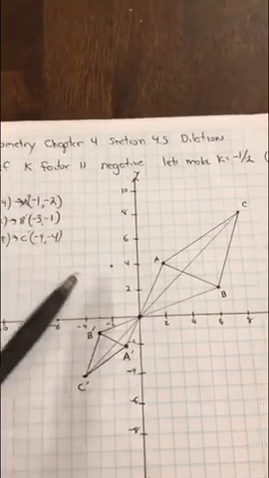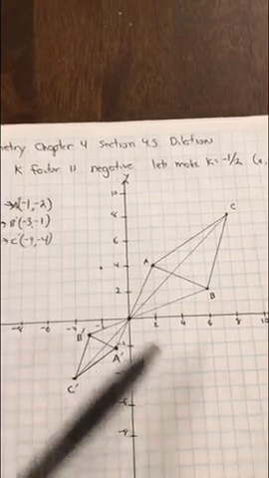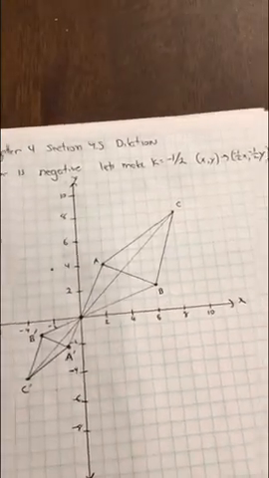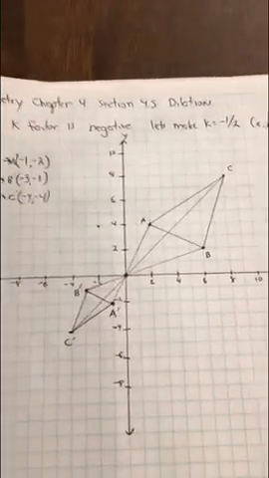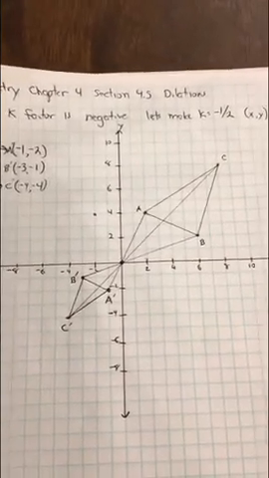Okay? You have some rules about this, don't you? Yes, you do. Okay, I'll let you brush up on those, but that reinforces what we did before. All right, so that's section 4.5.